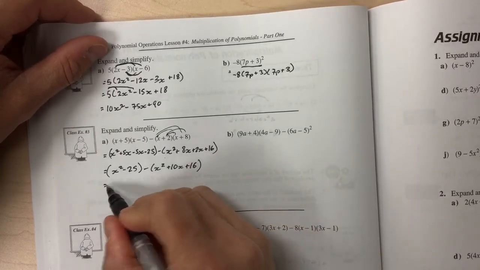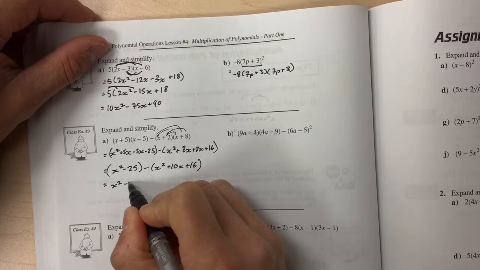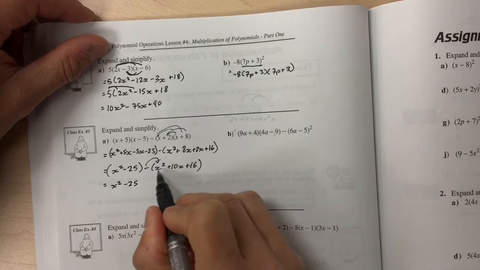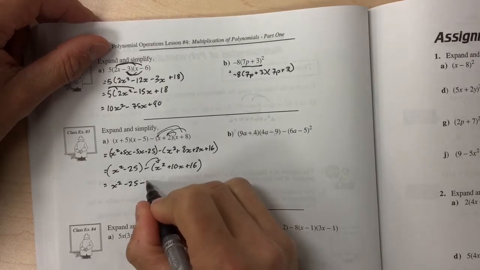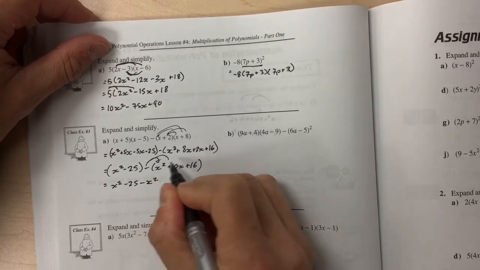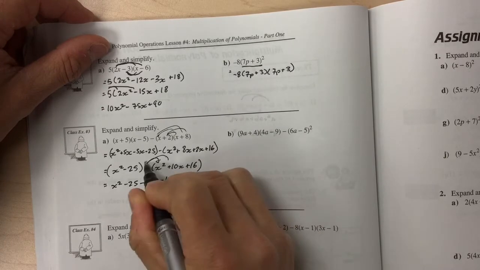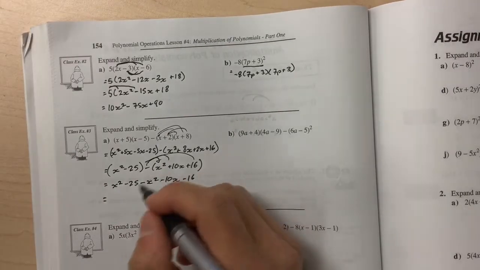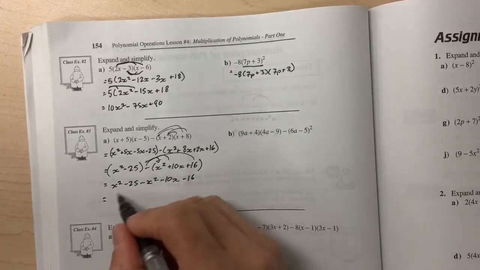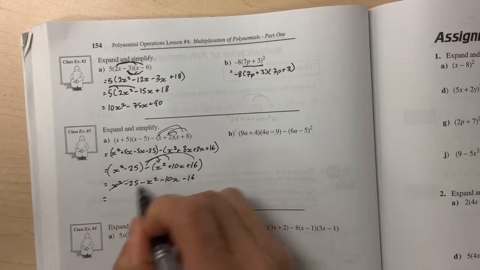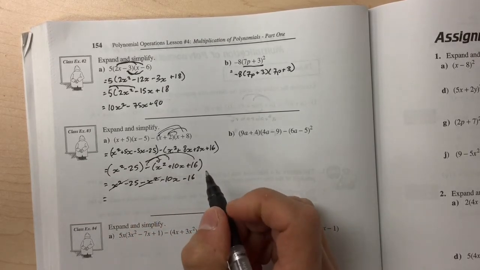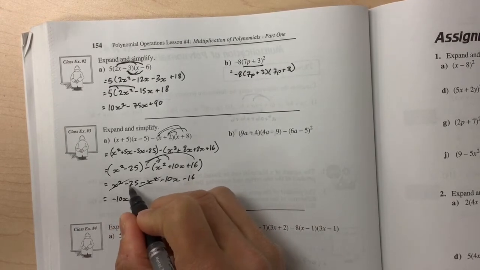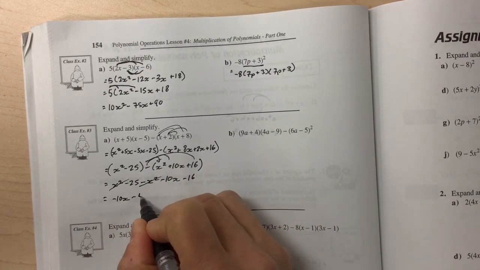Now what we need to do is simplify this, so we'll take it out of the brackets, x squared minus 25. Getting rid of these brackets, I need to remember to distribute this negative sign to all these terms. So that would be negative x squared, negative 10x, and negative 16. When I simplify by gathering like terms, I'm just going to cross out the terms that cancel out. So x squared, negative x squared. And so I'll end up with negative 10x, and negative 25 and negative 16 is negative 41.